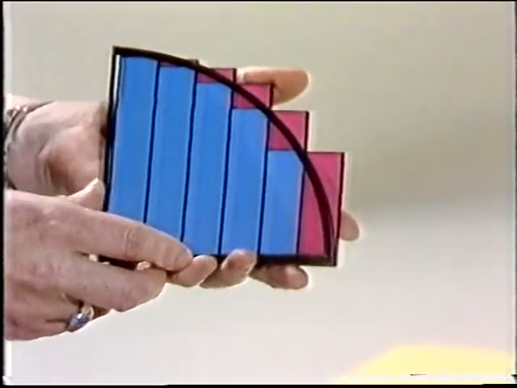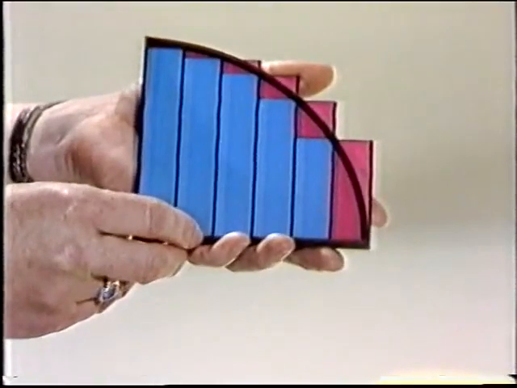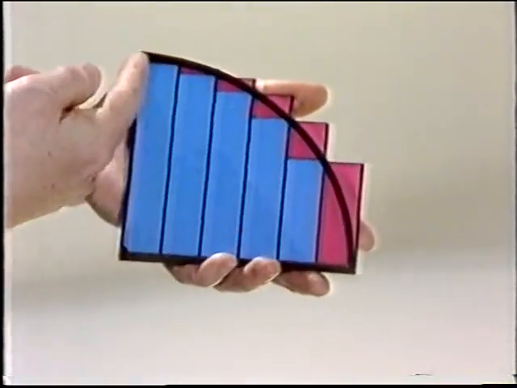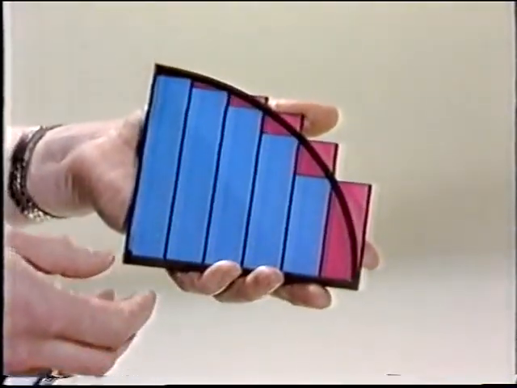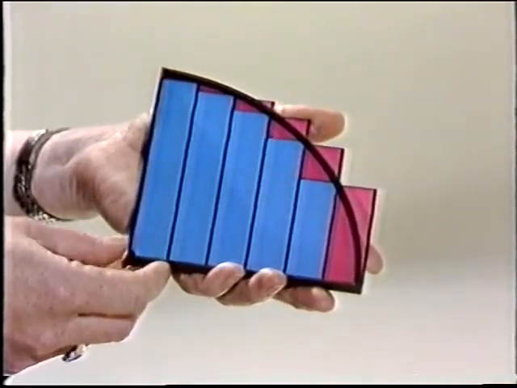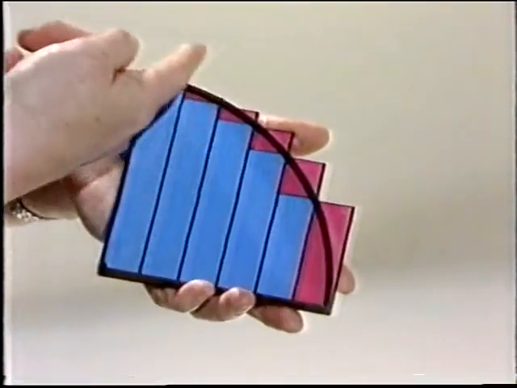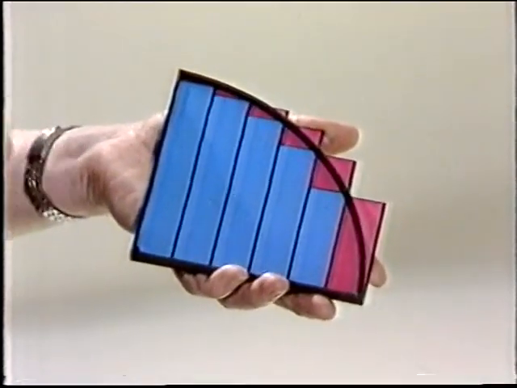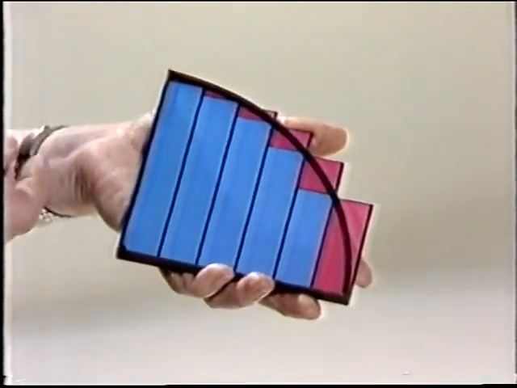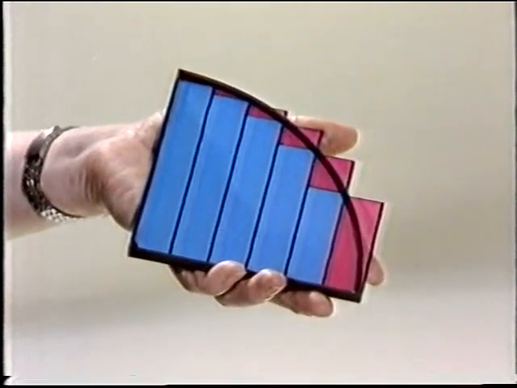To set up the integral, you approximate the area as we've done here by a series of rectangles, either the blue ones, which fit inside the circle, the lower sum, or we can use the red rectangles, which enclose the circle, the upper sum. Next, you write down the area of each rectangle.